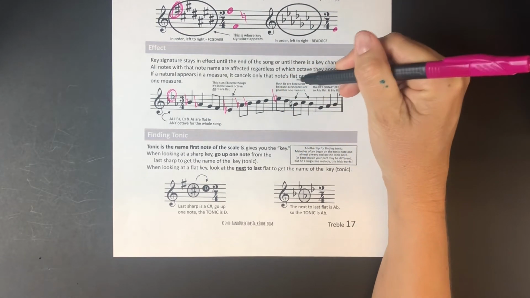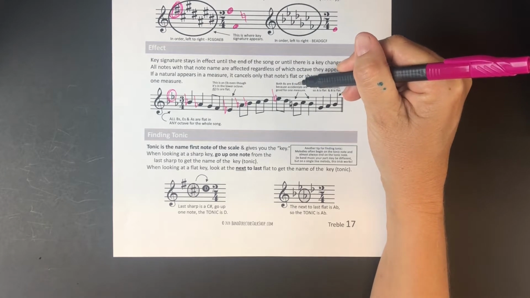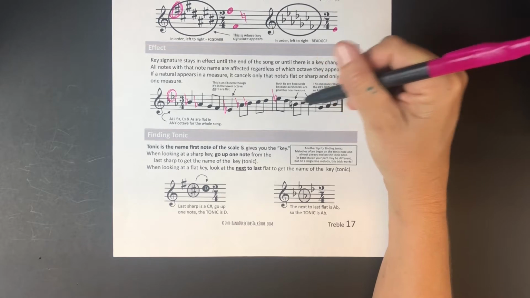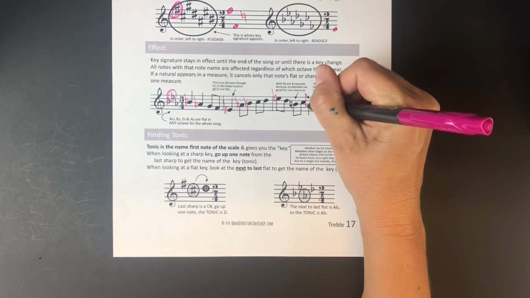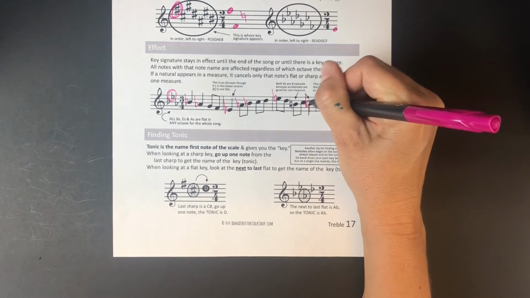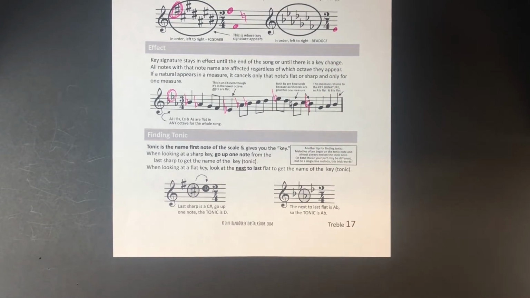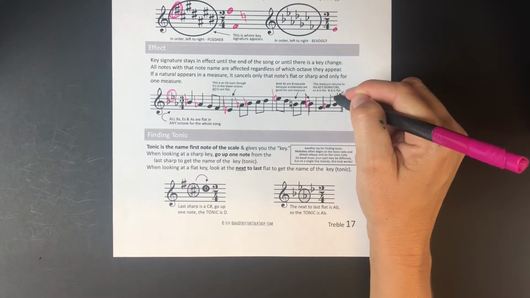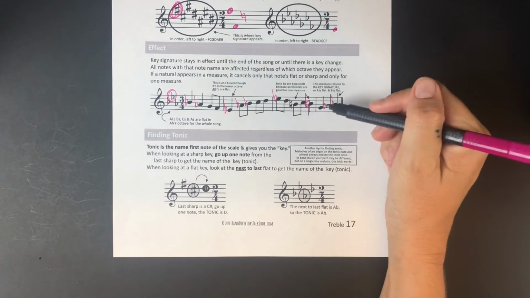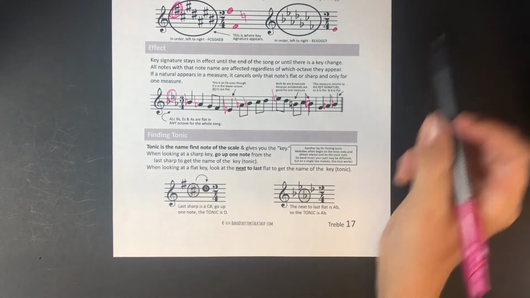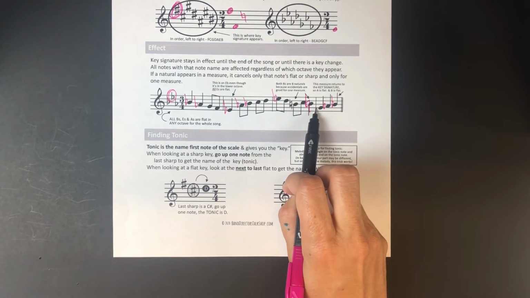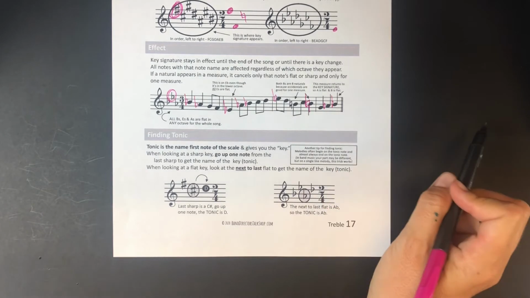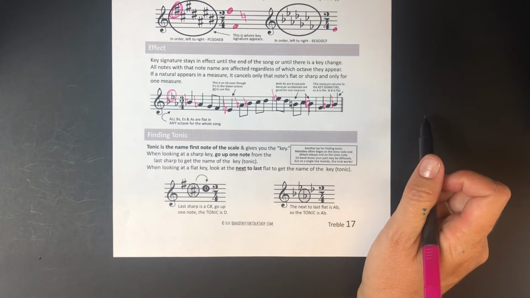Now, it says both B's are B naturals because accidentals are good for one measure. So this is a B natural. This one is also going to be a B natural. So it's like an L and a 7. Okay, and then G, A flat, and B flat, because we now go back to the key signature. So this natural is only good for one measure, and in the next measure it goes right back to being a B flat. And it would continue to be a B flat for the rest of the song unless there was another accidental.